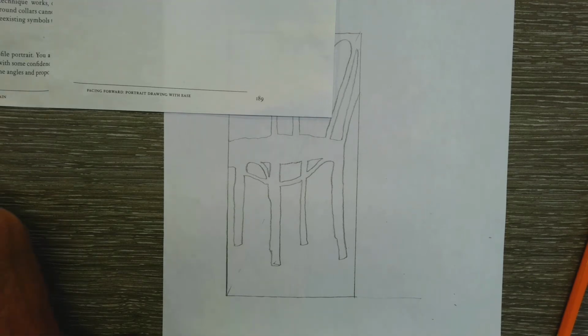Gail, could you explain again or go into maybe a little bit more? I know you talked about it, but why is it more successful to trick your brain into drawing the negative space rather than the object? Why is that?